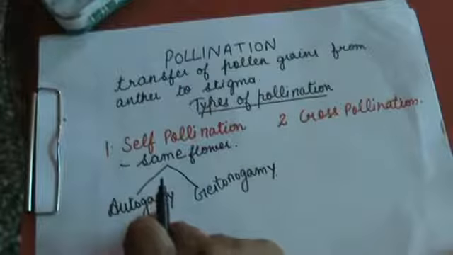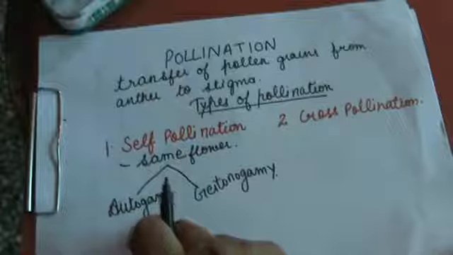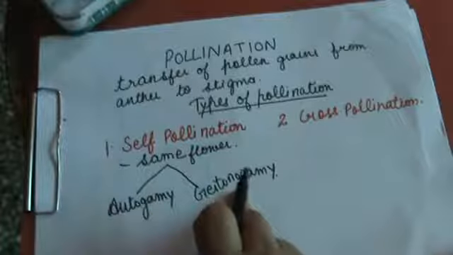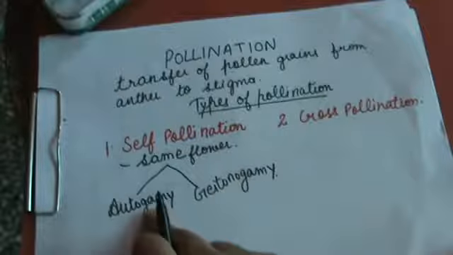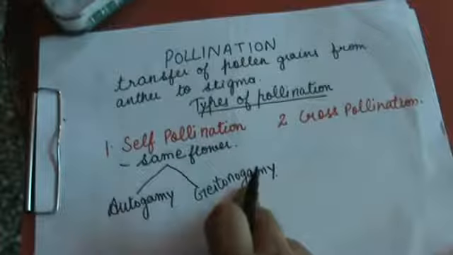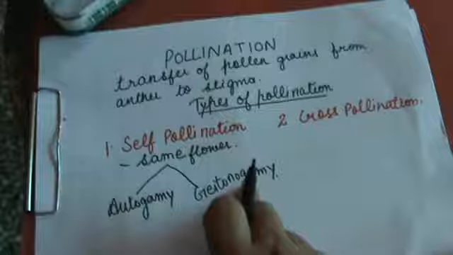Same plant, but a different flower of the same plant.